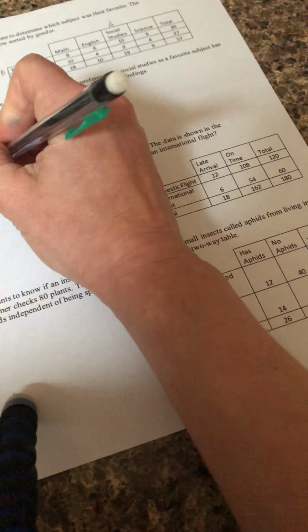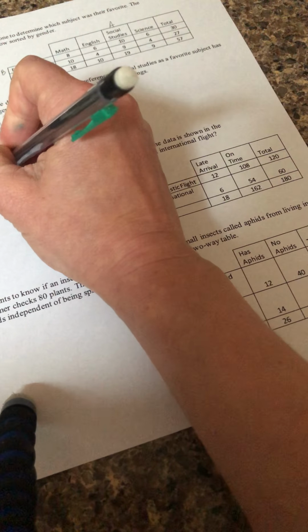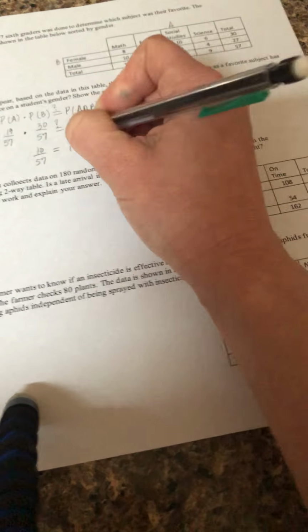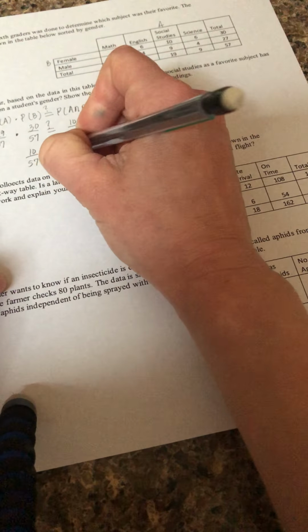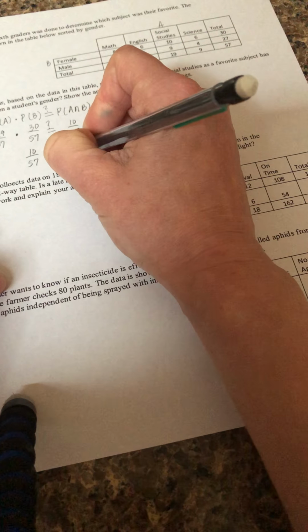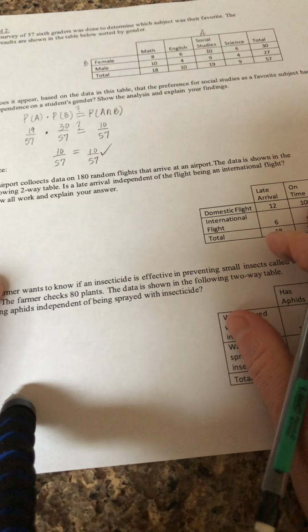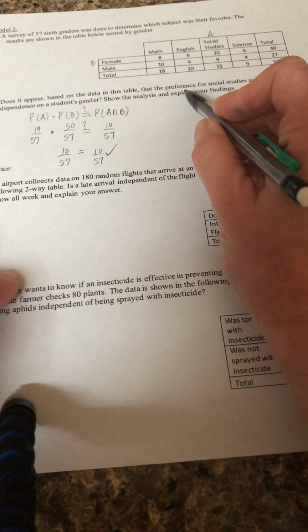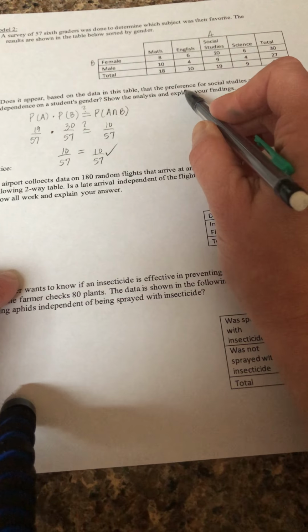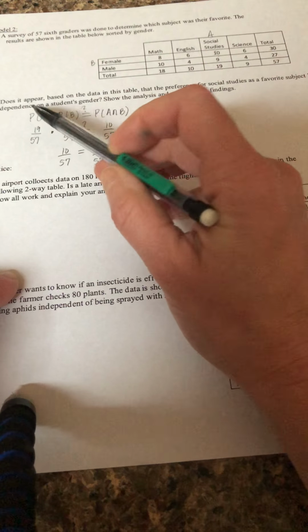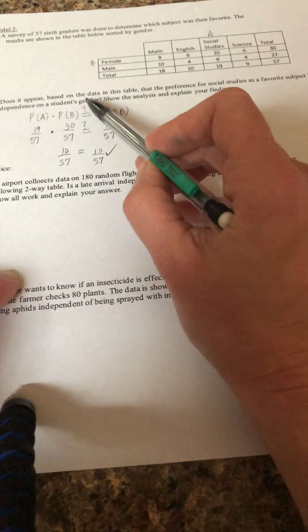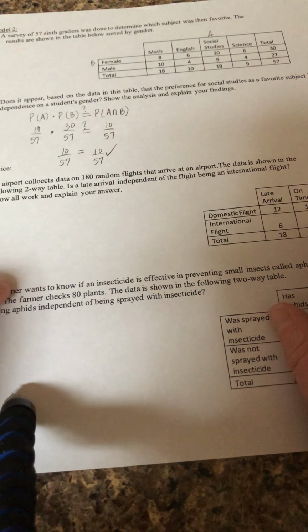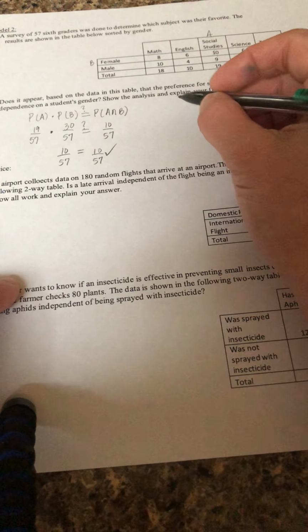So we got 10 out of 57, which is exactly the same quantity as the right side, right? So then we can conclude that the preference for social studies as a favorite subject does not have dependence on the student's gender. These are independent events.